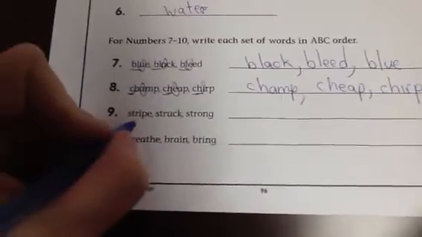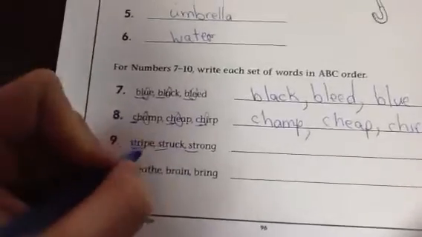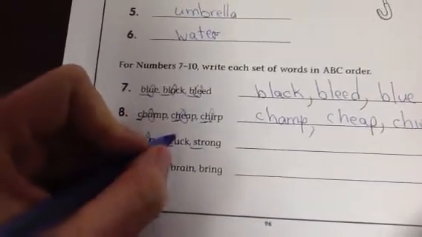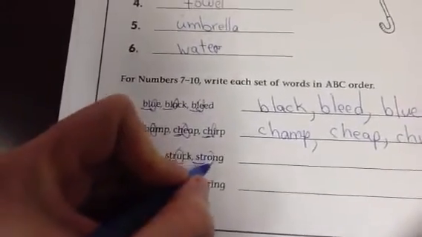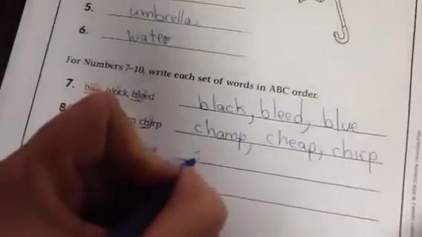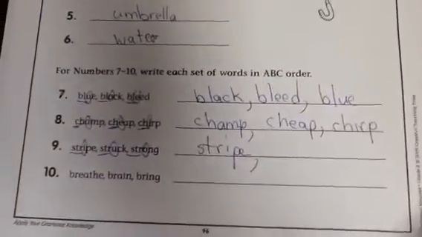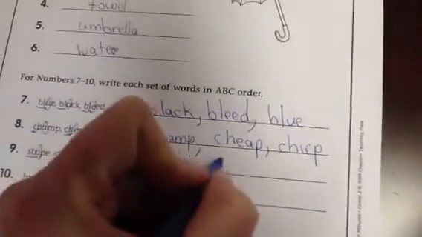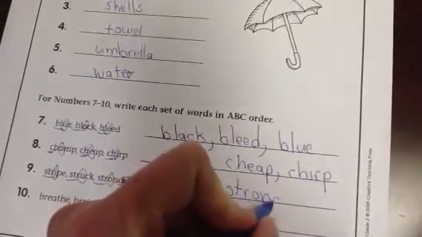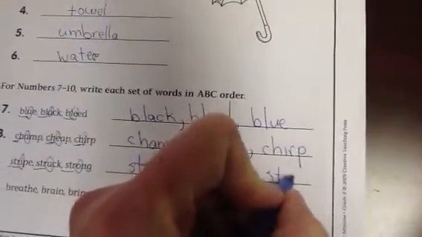Next we have STR. So this time we're going to our fourth letter, I, U, and O. A, B, C, D, E, F, G, H, I. So stripe is our first word, comma. J, K, L, M, N, O. Strong is our next word, comma, and our last word is struck.